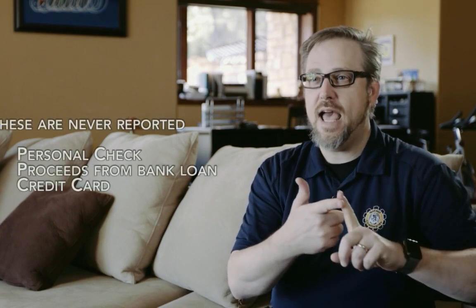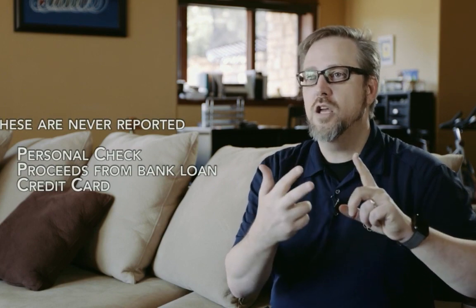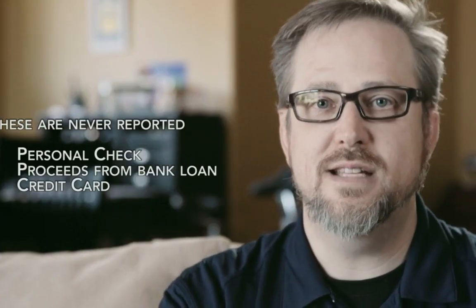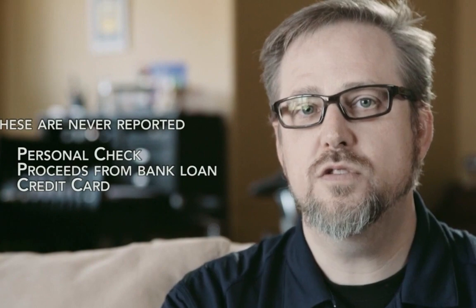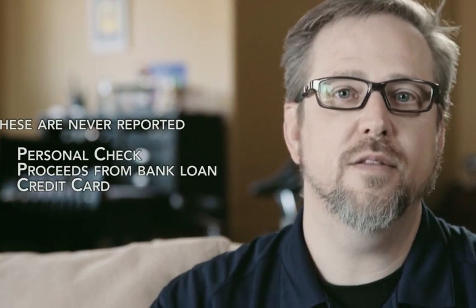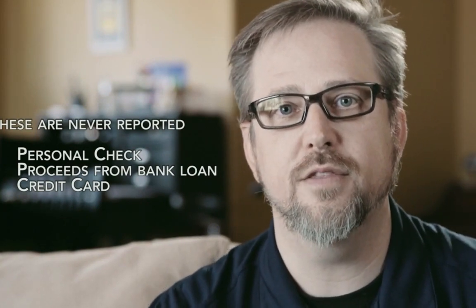So what is not cash? What is specifically not cash? A personal check is not cash, and like I mentioned before, proceeds from a bank loan is definitely not cash. So those 2 forms, no matter what dollar amount they're in, you don't really have to worry about those. So when do you have to report? Like I said, anything over $10,000, one transaction, you do have to report.